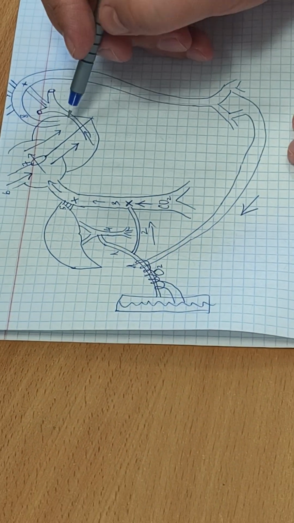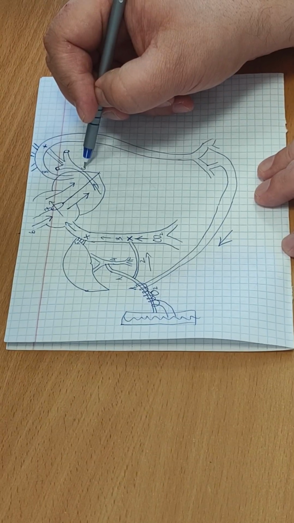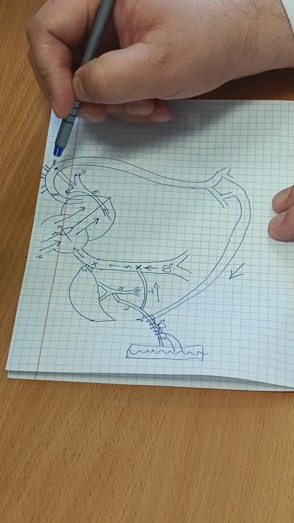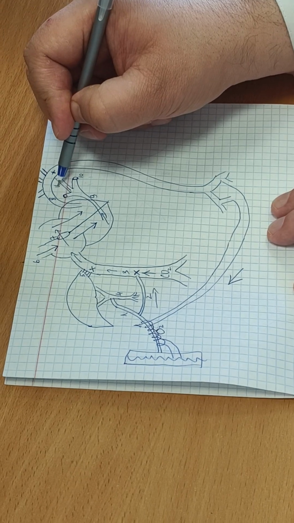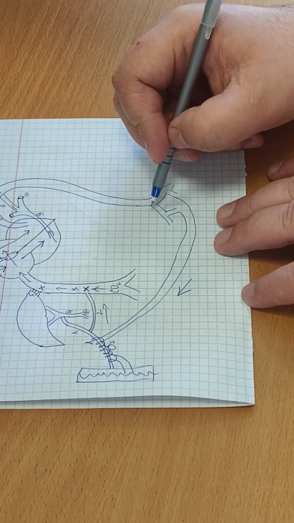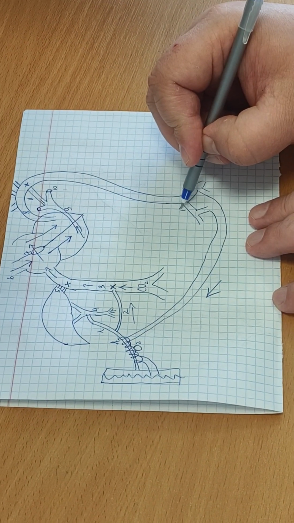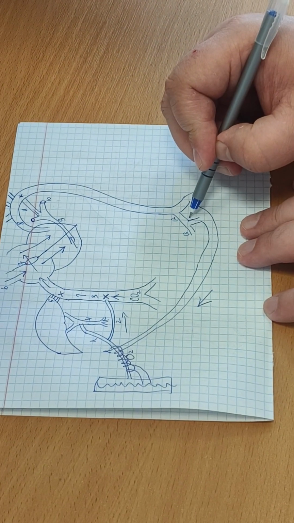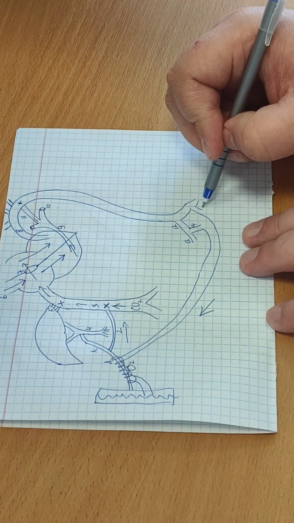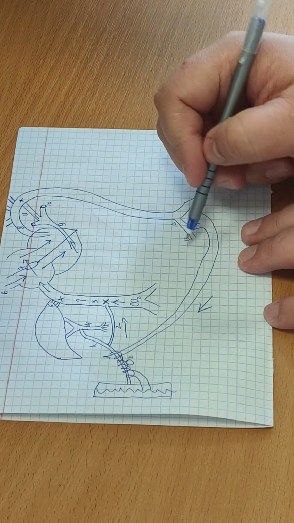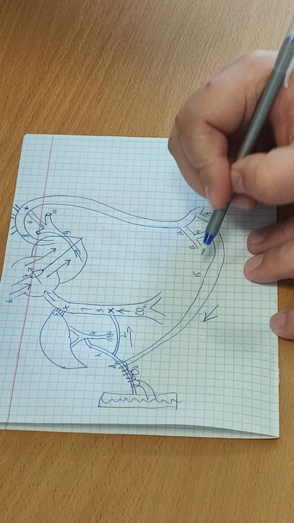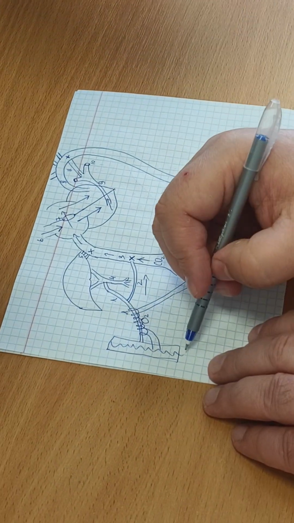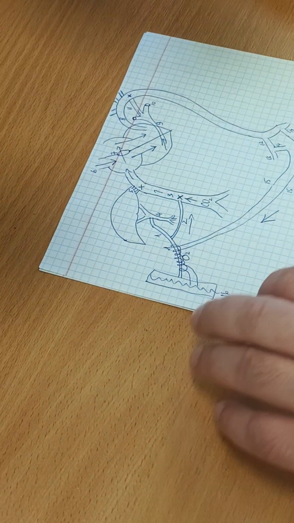Number 9, pulmonary trunk. Number 10, pulmonary arteries. 11, ductus arteriosus. 12, common iliac artery. External iliac. Internal iliac. And it is the same, internal iliac. And number 15, umbilical artery. I put here 16, placenta.